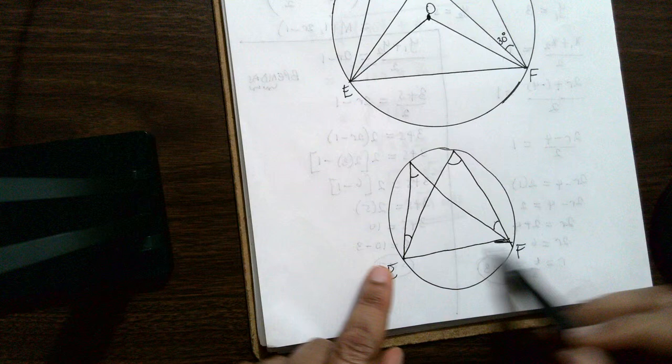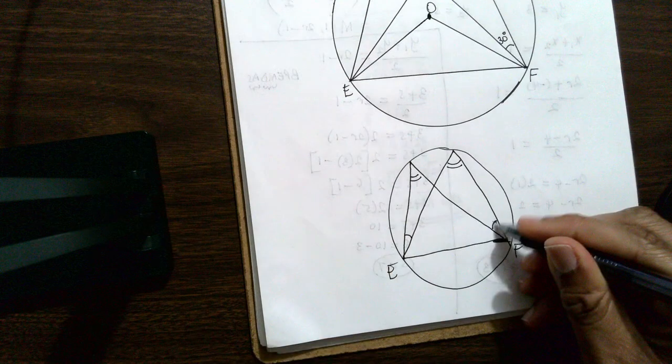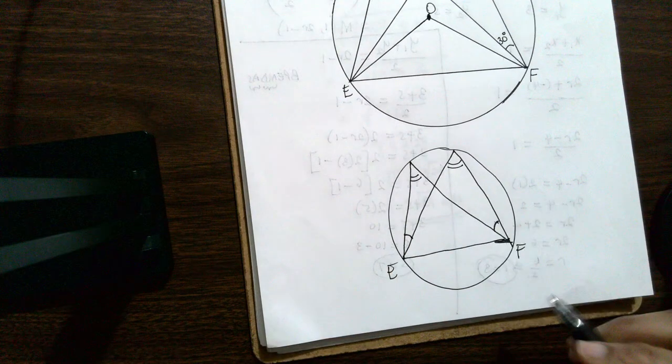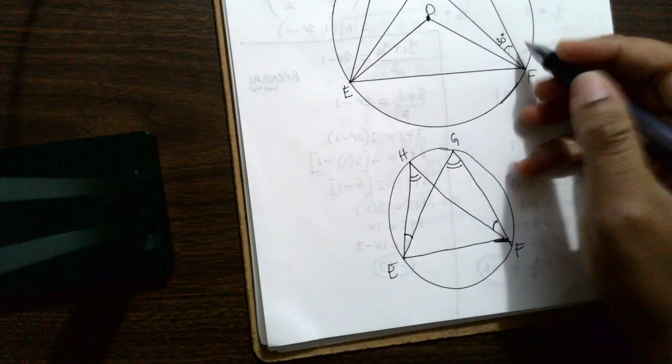This angle is equal to this angle here because they are in the same segment of this circle, the major segment. So this here is 30 degrees. That's the same thing.